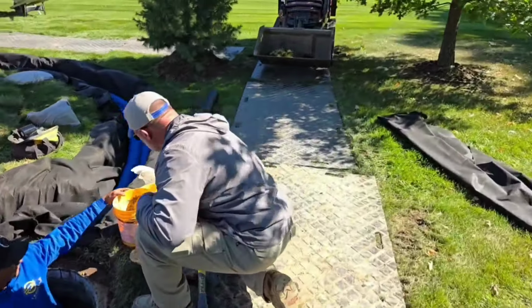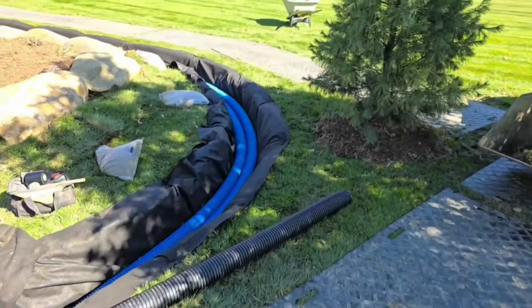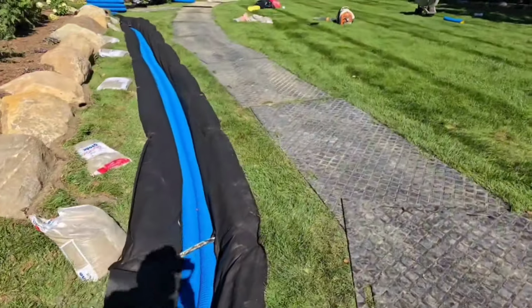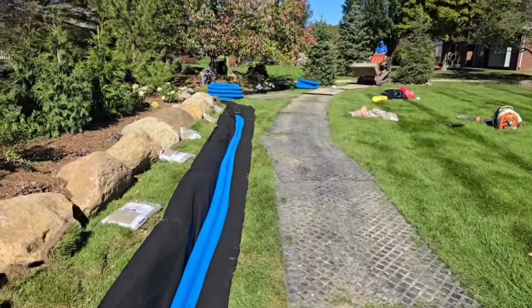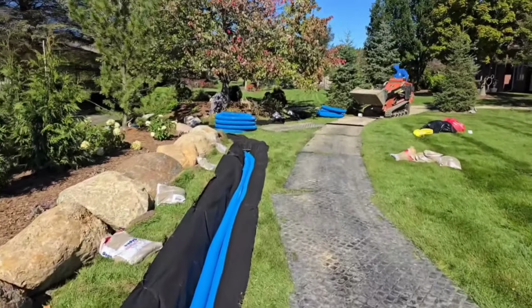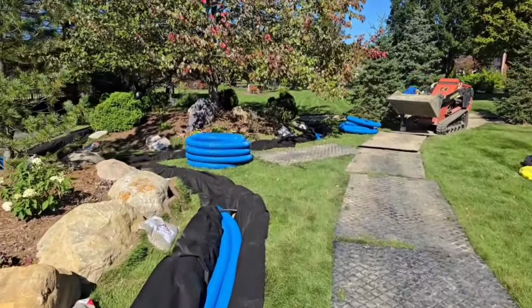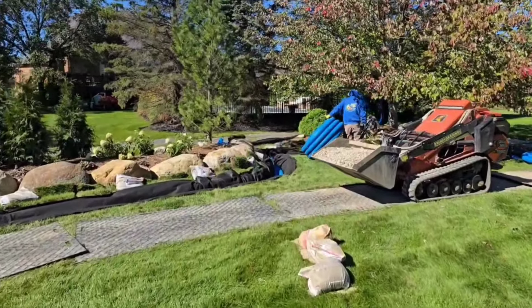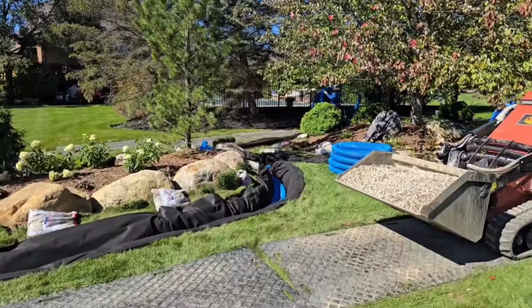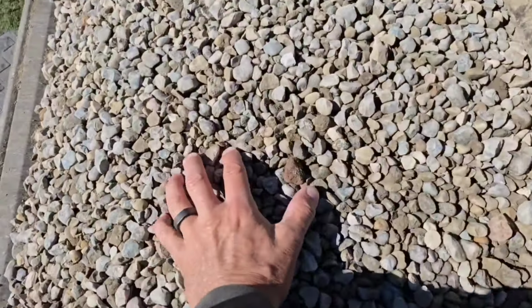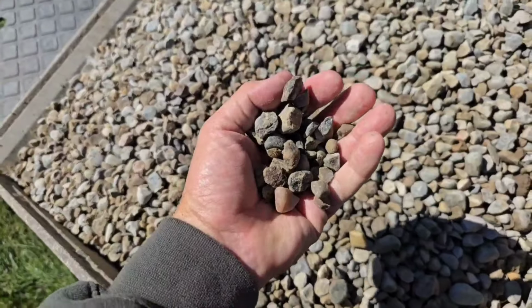We're going to replace all that dirt with pipe and stone. We're going to encapsulate it in a good non-woven geotextile filter fabric. And then we're going to put some sand on top of it, and then we're going to put the turf grass back on. I use small stone here because I want the grass roots to root through the non-woven geotextile filter fabric into our 3/4 stone.